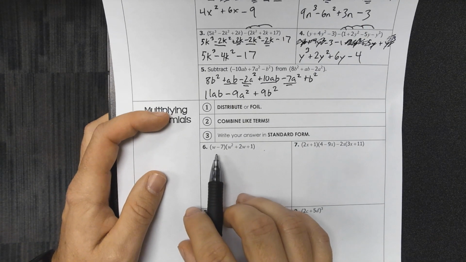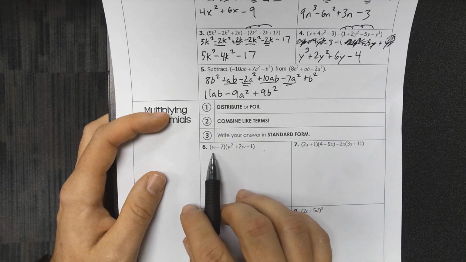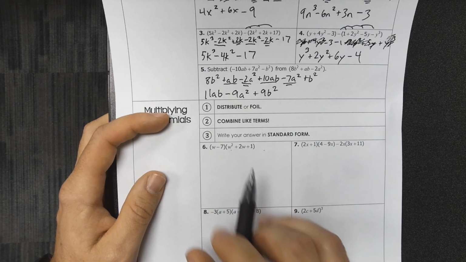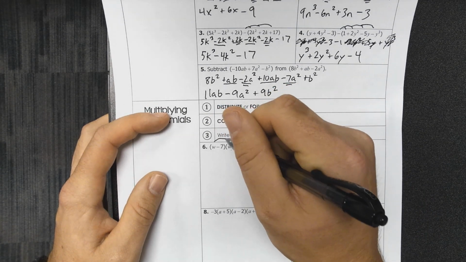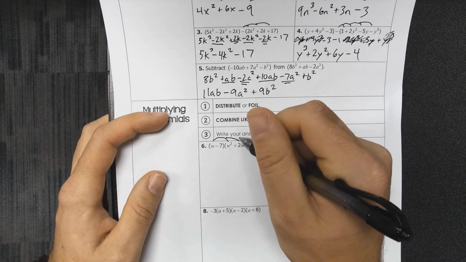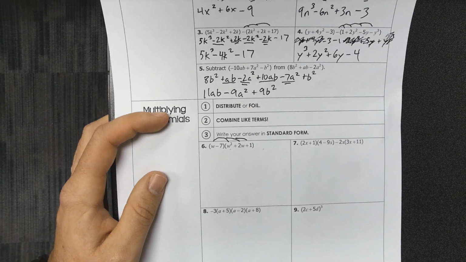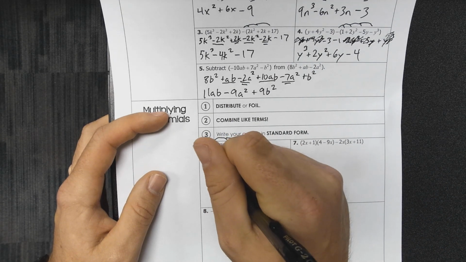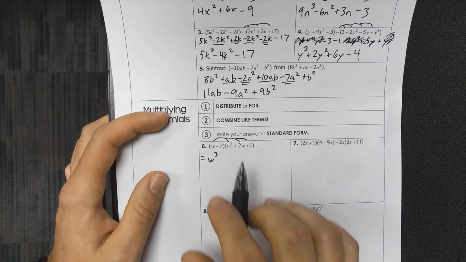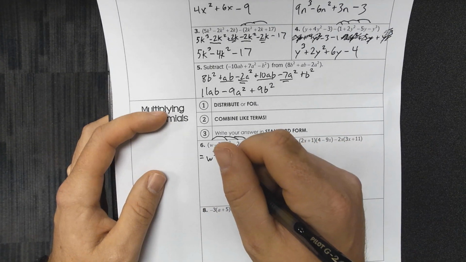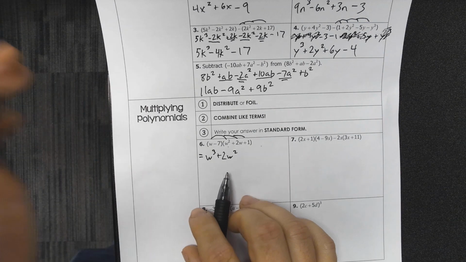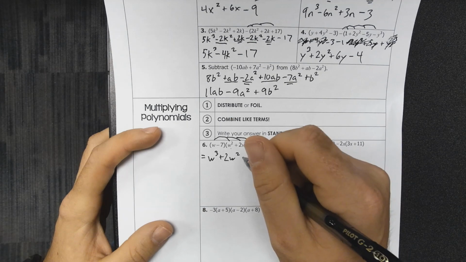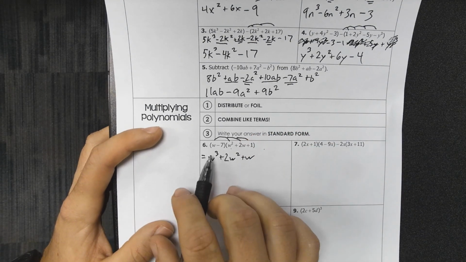So when I multiply two quantities, I have to distribute. In other words, if I multiply by w, I have to multiply all of these by w. And if I multiply by negative 7, I have to multiply everything by negative 7. So I've got to distribute the w to the first, the second, and the third. So I got w times w squared, which is w cubed, w times 2w, which is 2w squared. Remember, we're multiplying here, not adding. So w times w is w squared, and then w times 1 is w. Notice I've distributed the w.